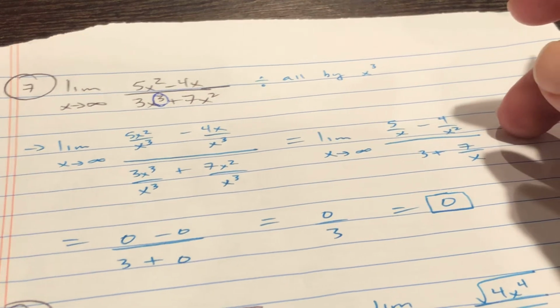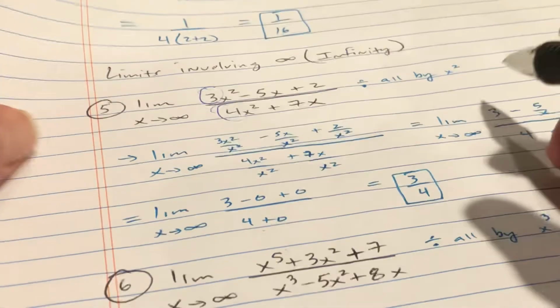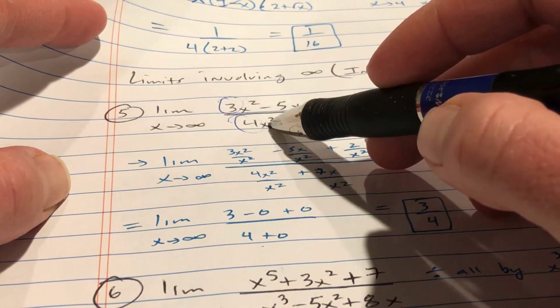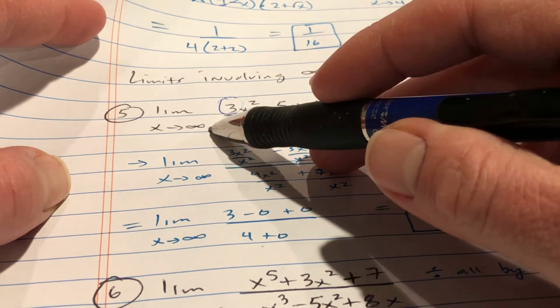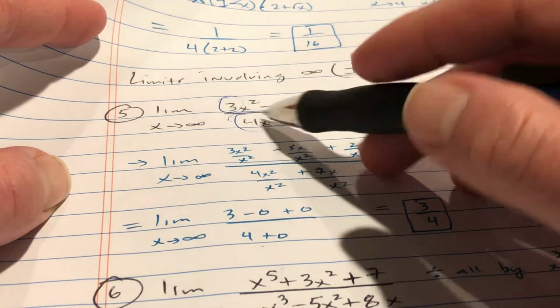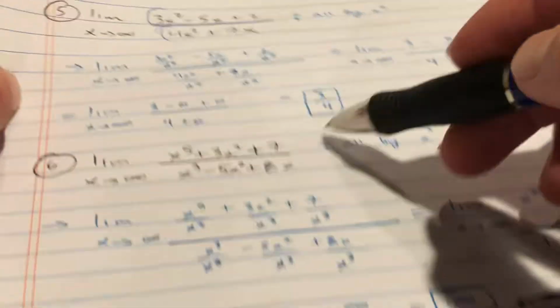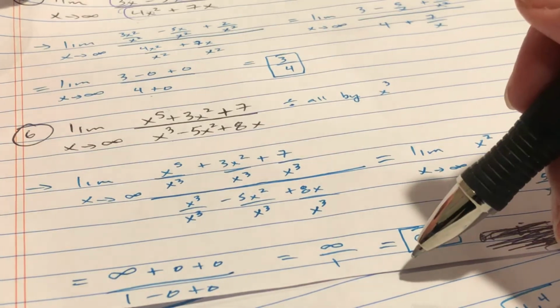Okay, eventually you're going to be able to take a shortcut. If you have the same highest power, then the limit as x goes to infinity or negative infinity is going to be the ratio of the leading coefficients, 3 over 4. If the highest power is in the numerator, then the limit is basically undefined.